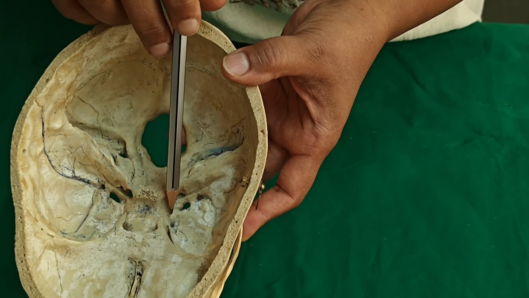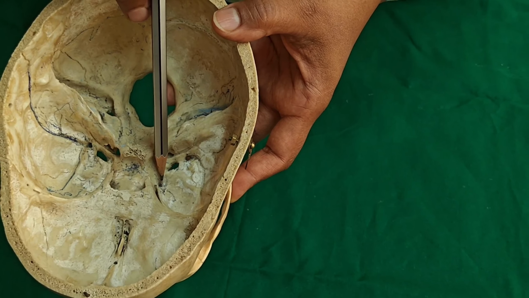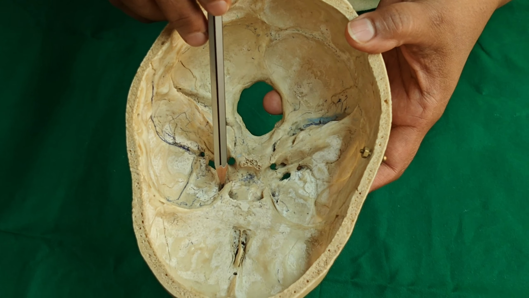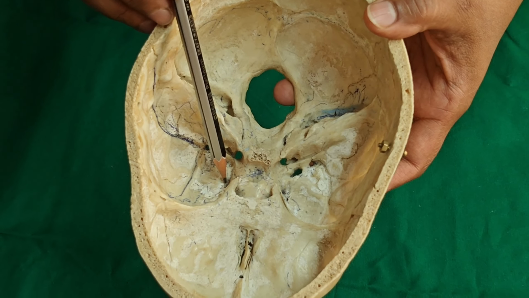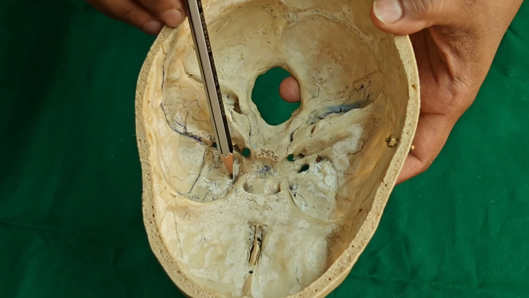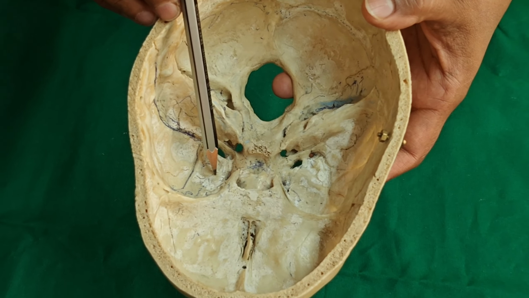These are foramen rotundum. The maxillary nerve exits the skull through the foramen rotundum and enters the pterygopalatine fossa. So this is the foramen rotundum. Where is it present? At the junction of the body of the sphenoid and the greater wing of the sphenoid.